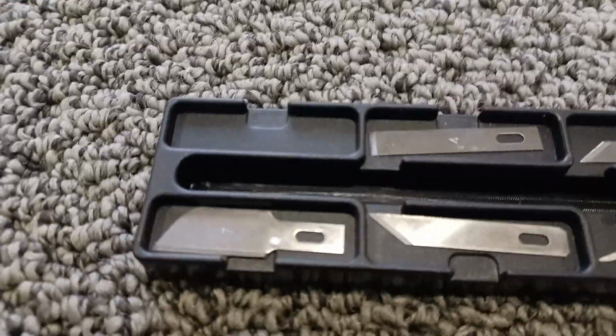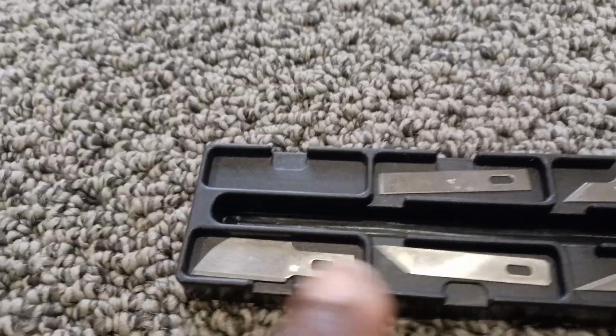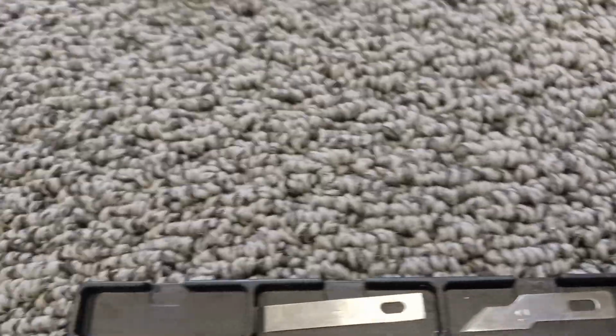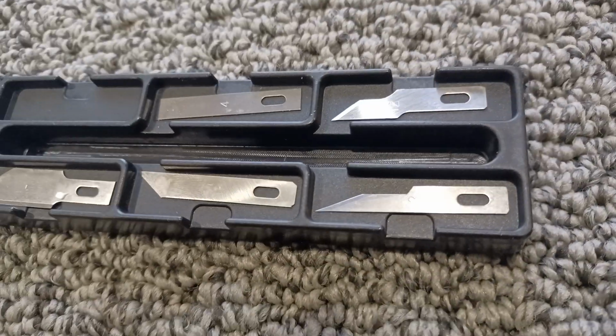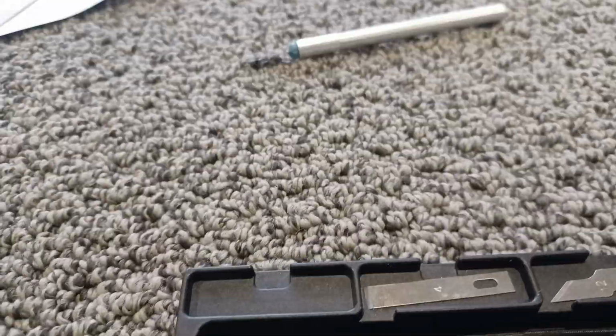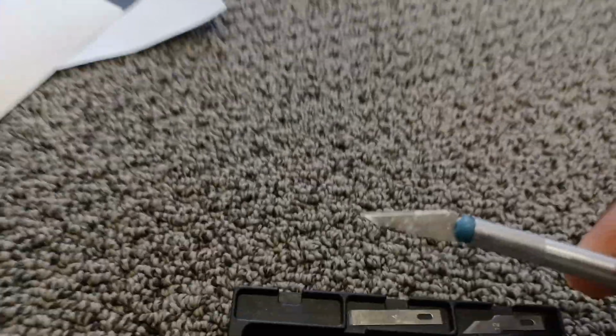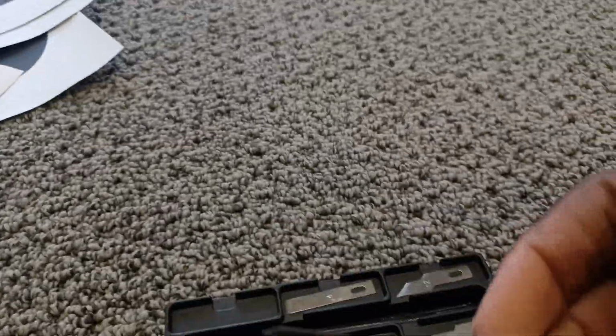Okay, so we have different tips here. That one, this one, that one, that one, and that one. Oh, they have numbers. This is a number 3. Can you see it? Can you see me? That's number 3. This is a number 1. You have a number 7 over here, number 4, number 12, and this is a number 11. All right. Now we're going to use this number 11. I like the number 11 best.